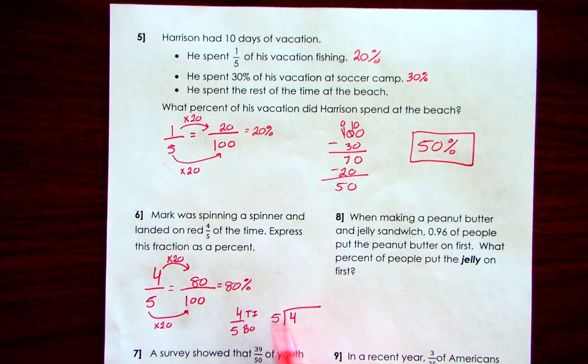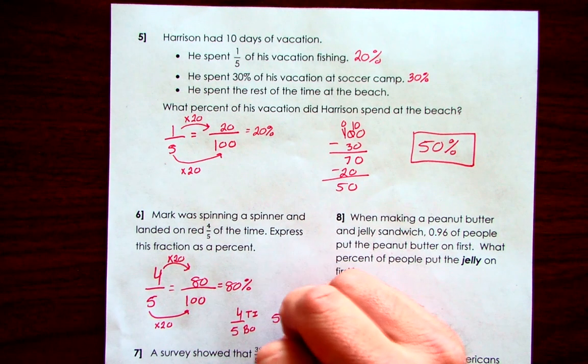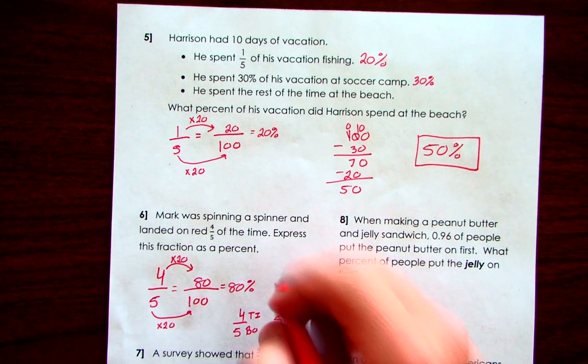Can 5 go into 4? No, it cannot. But 5 can go into 40 8 times.